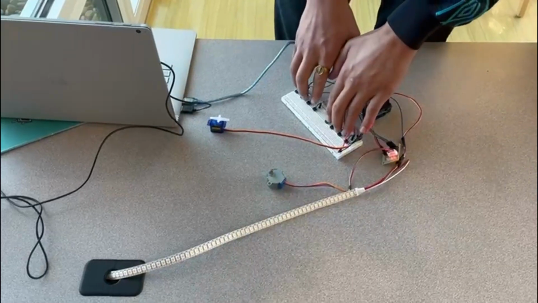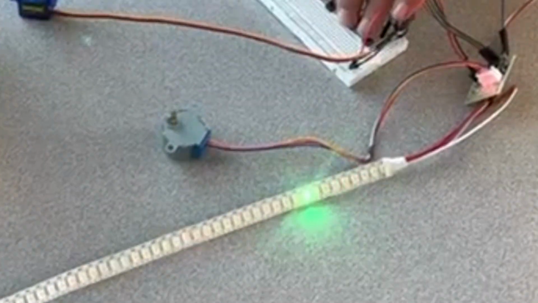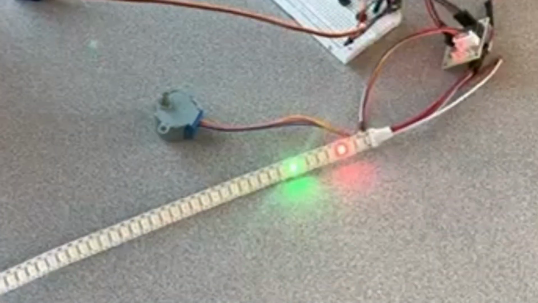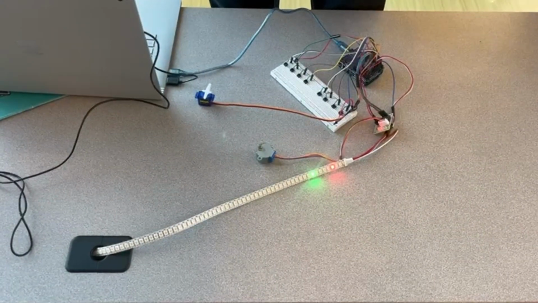If we press all of them at the same time, it starts to move in the order that we pressed them.